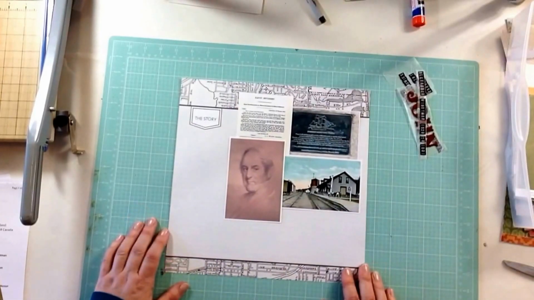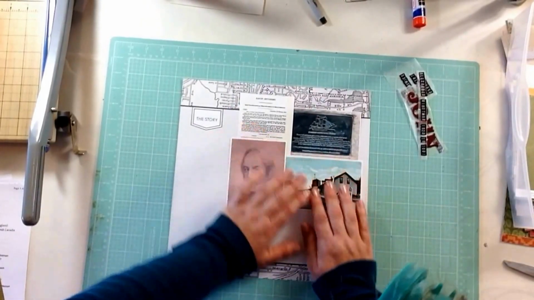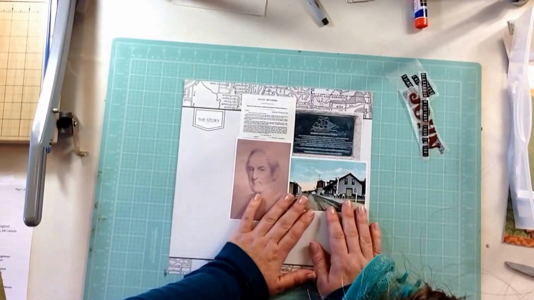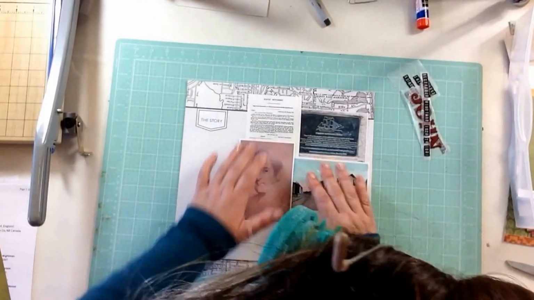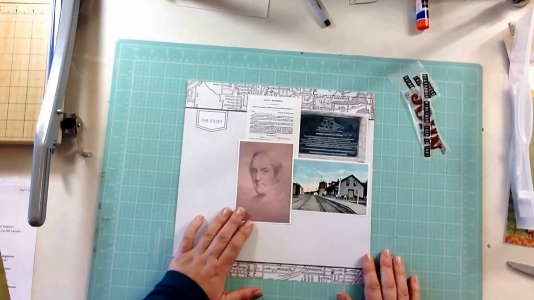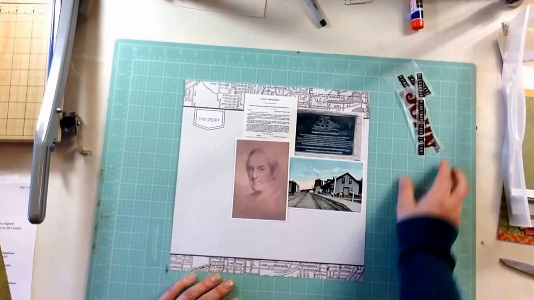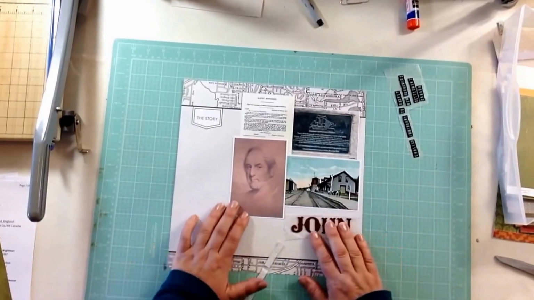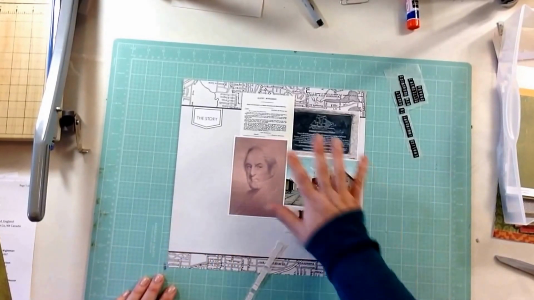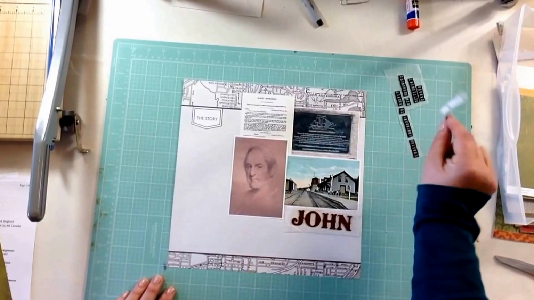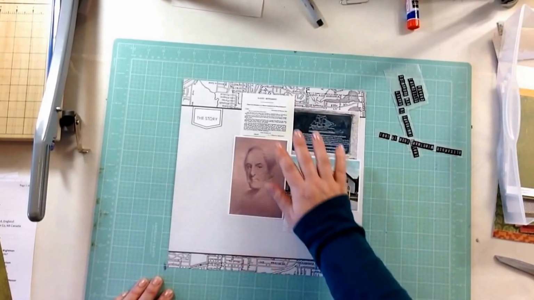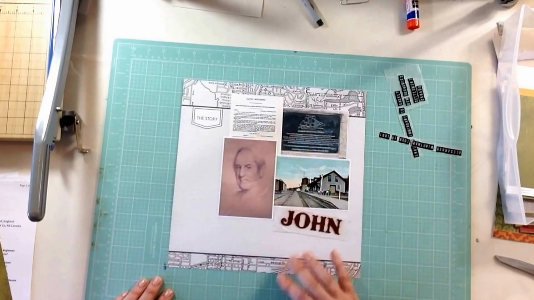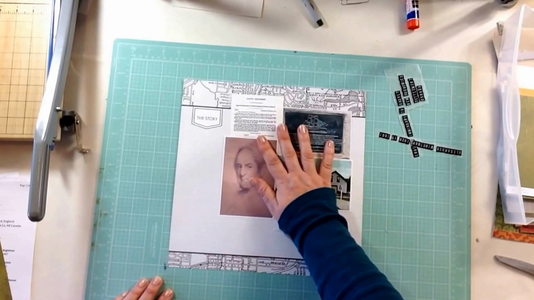So what I'm going to do, even though I just said I'm not going to do that, I'm going to go ahead and mat all these photos and stick them down before I do my journaling, just so that I can write around them. Just trying to decide where.